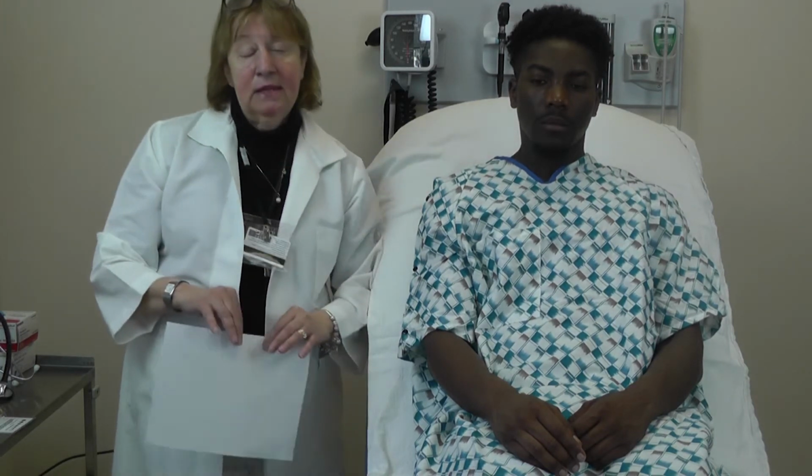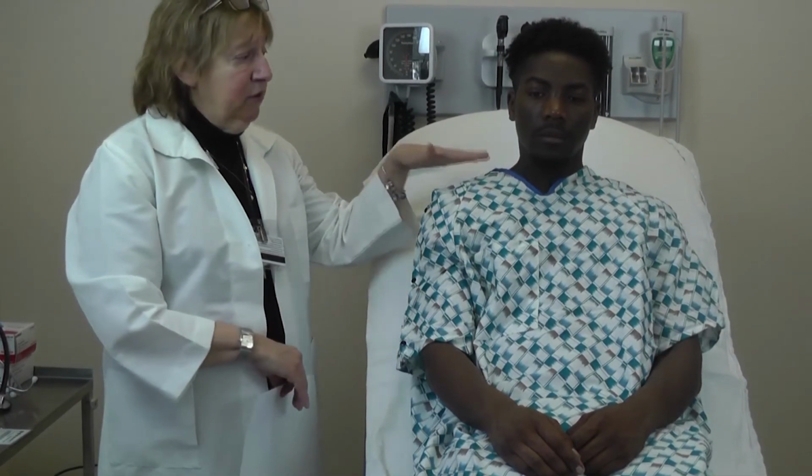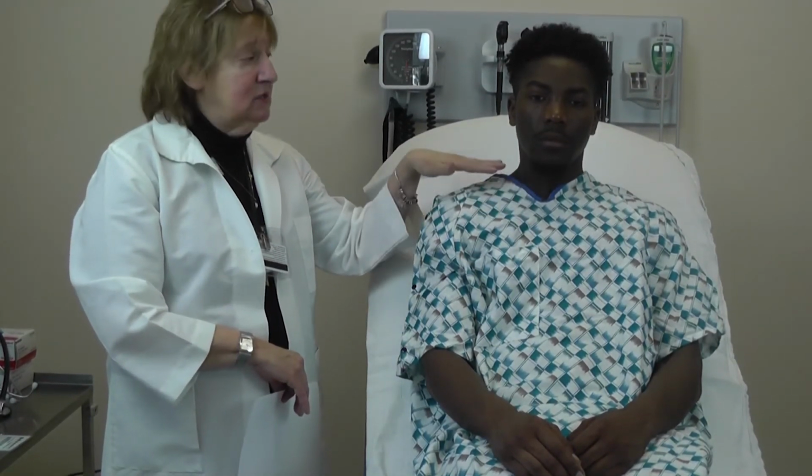So the most common types of skin cancer that we see are basal cell, squamous cell, and then there's the melanoma. Basal cell and squamous cell most frequently occur on sun-exposed areas, so usually you find them on the head and neck, and then melanoma can occur anywhere on the body.